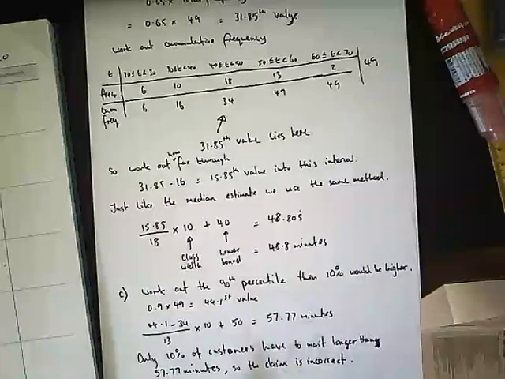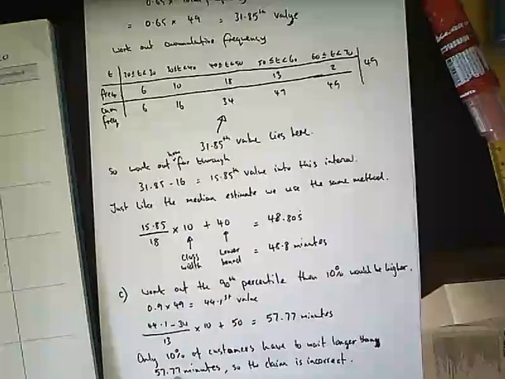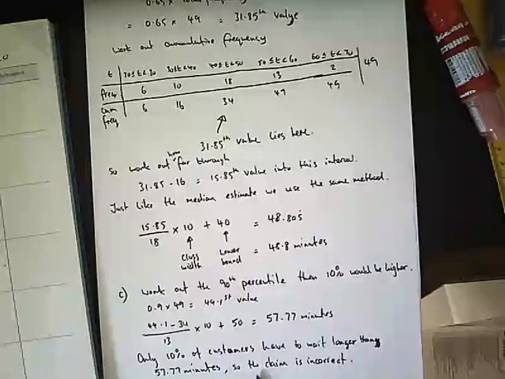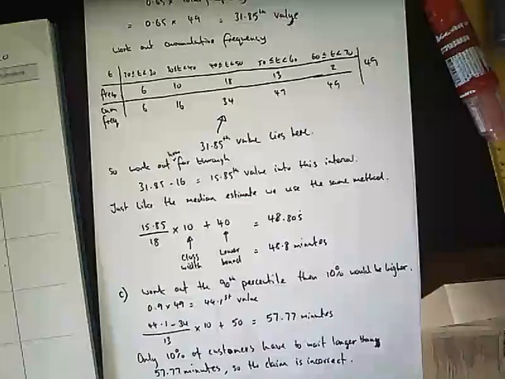So actually, is their claim correct? I don't think so. Only 10% of the customers have to wait longer than 55.77 minutes. So the claim is incorrect, because they said it was 56 minutes. They claimed it was longer.